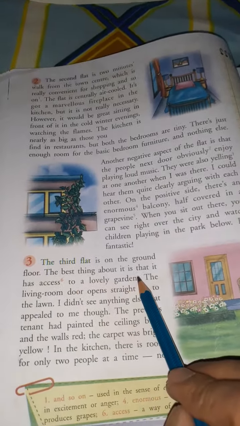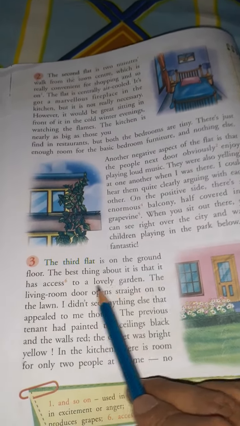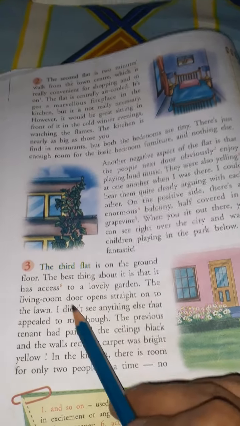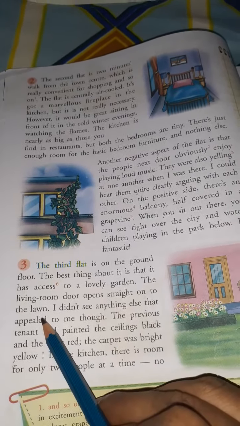So the third flat is on the ground floor. The best thing about it is that it has access to a lovely garden. The living room door opens straight onto the lawn.